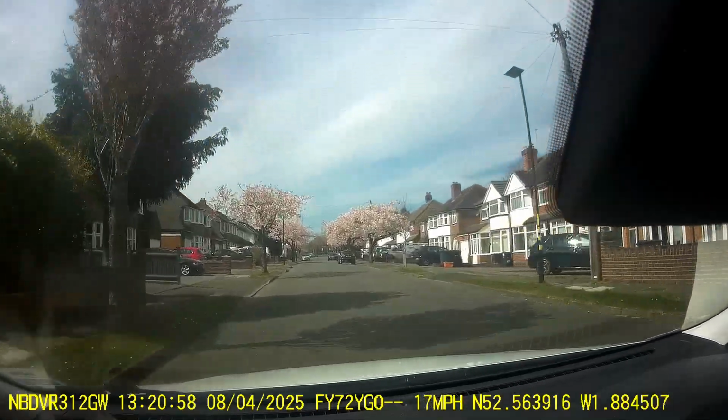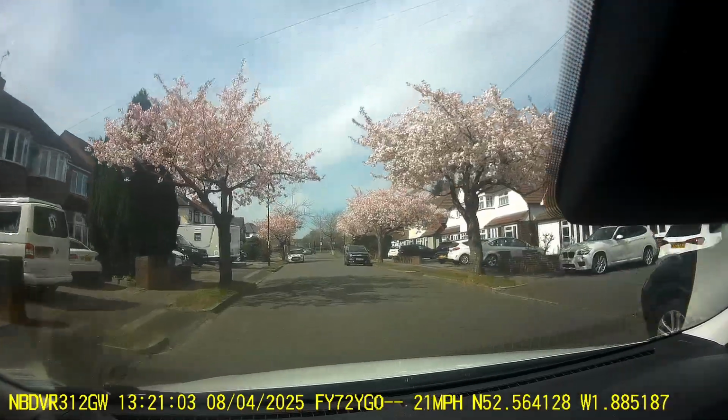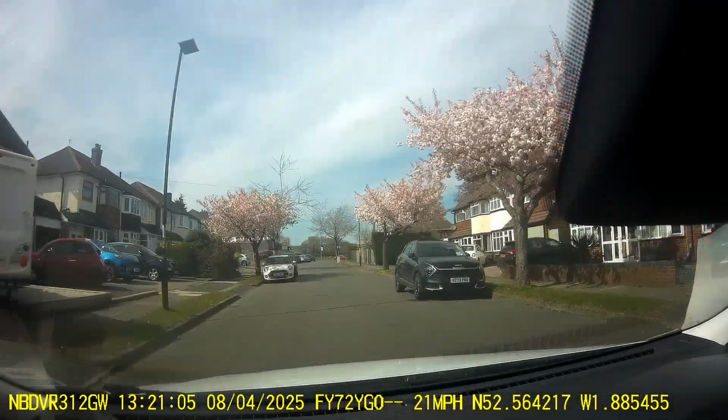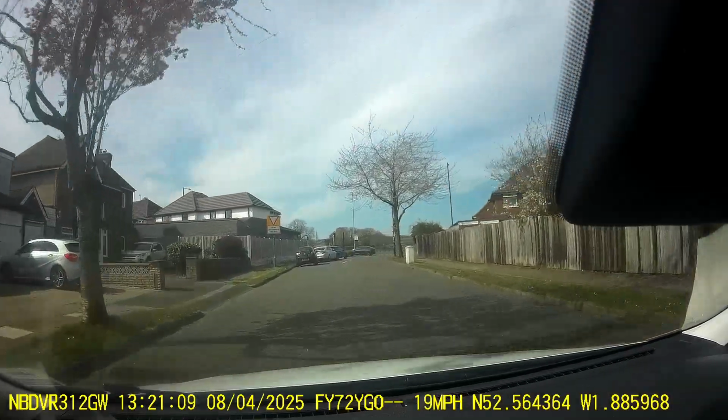Now, as we come up towards the end here, we are going to turn right. Yeah, now we can see a give way sign there. It says dual carriageway. So we're going to be turning right. So I'm going to indicate right now.